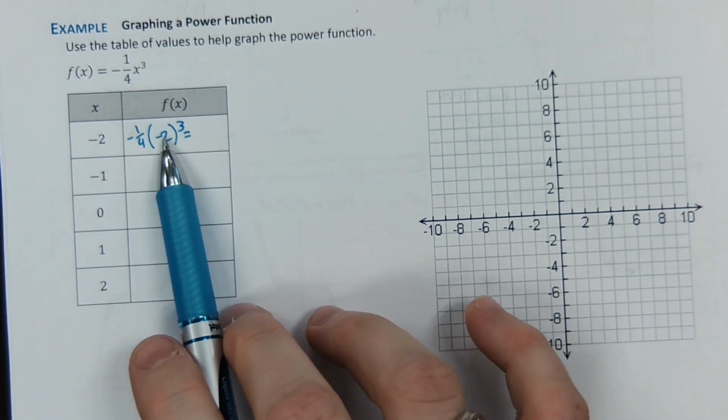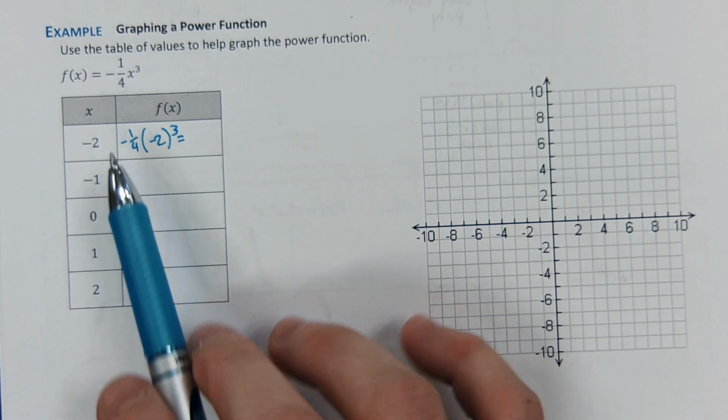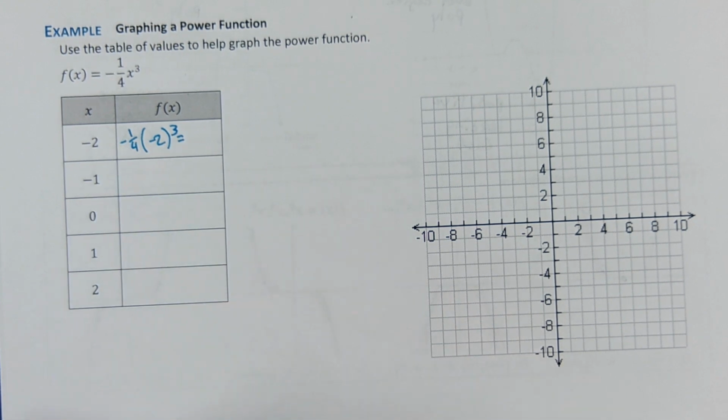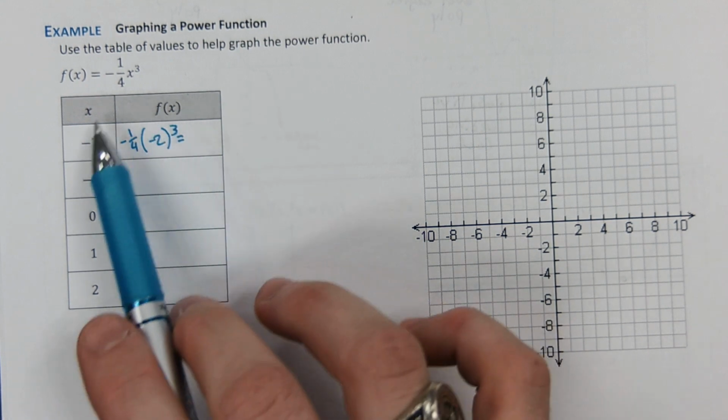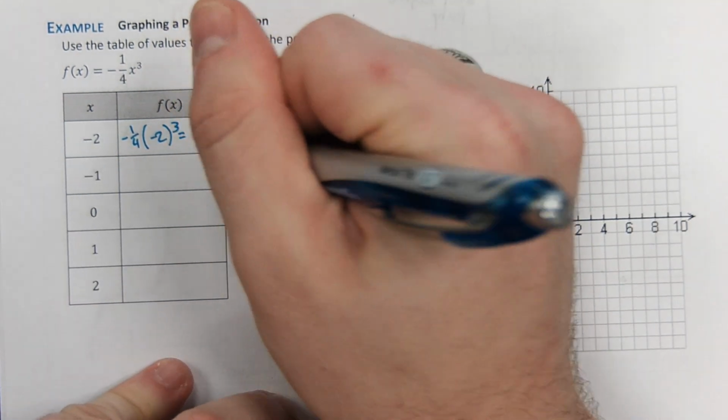This is 3 negatives and 1 more negative, so 4 negatives. If I multiply 4 negatives, do I get a positive result or a negative result? An even number of negatives is always a positive result. So if you type this on your calculator just right, you will get a positive result. 2 to the third is 8. 1/4 of 8 is 2, so that happens at +2.